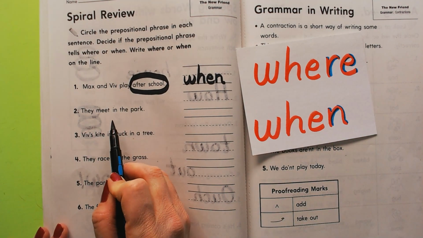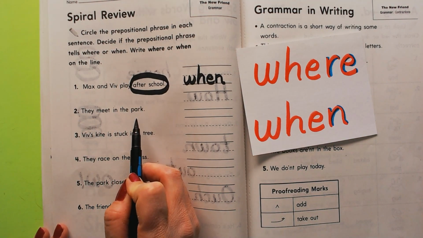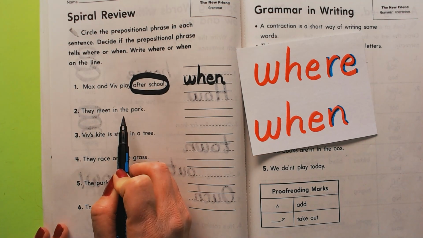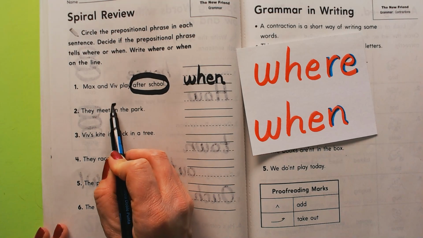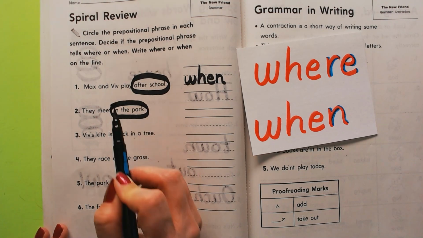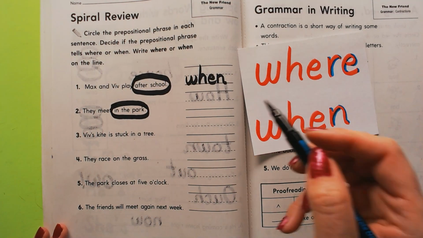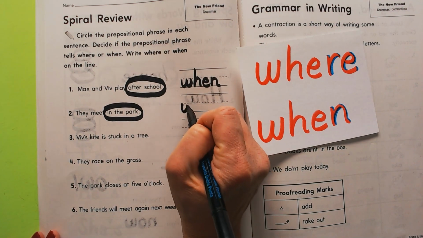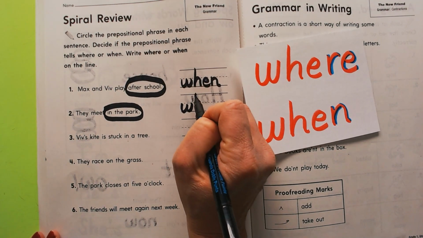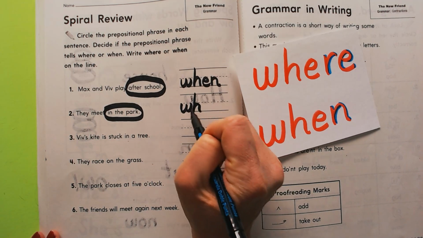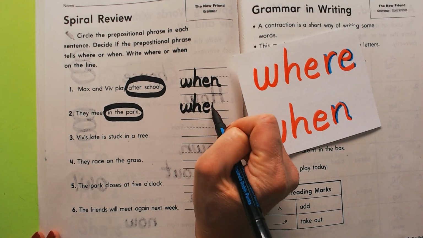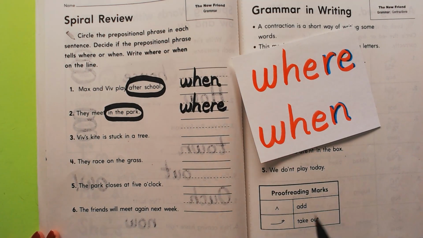They meet in the park. Does that tell when or where? In the park tells where. Let's circle in the park. It's a prepositional phrase. It tells where they met. Okay, where. It's a question word, so we're going to begin with W-H. Where.